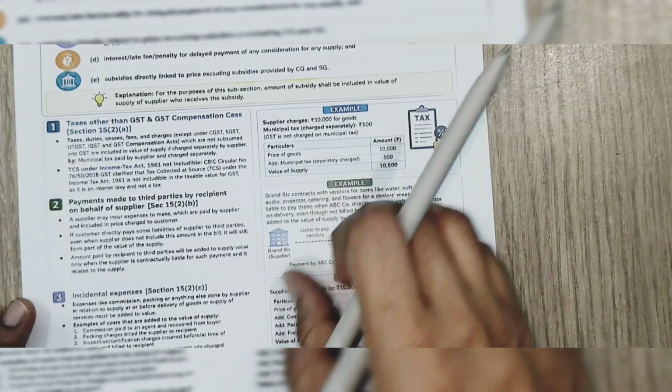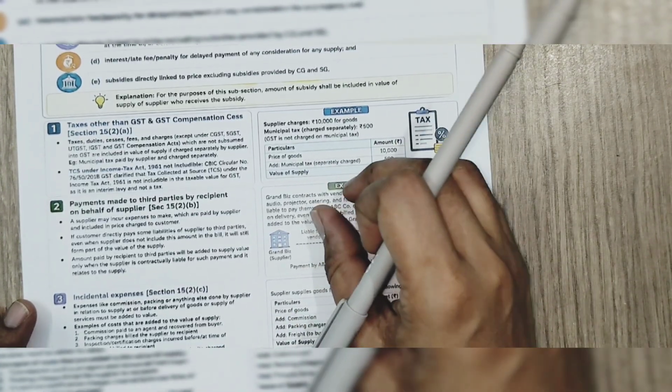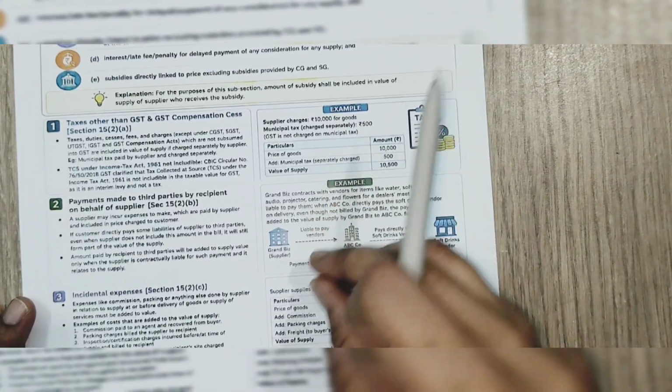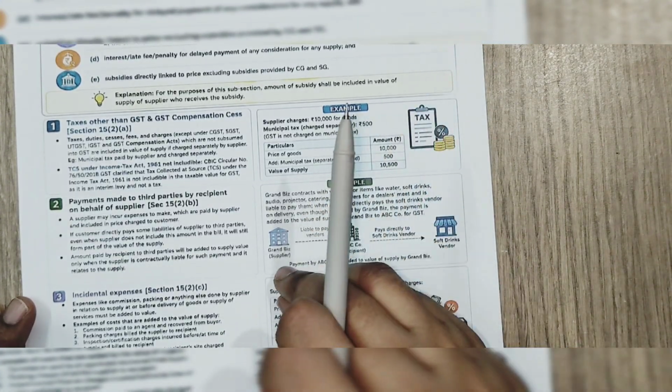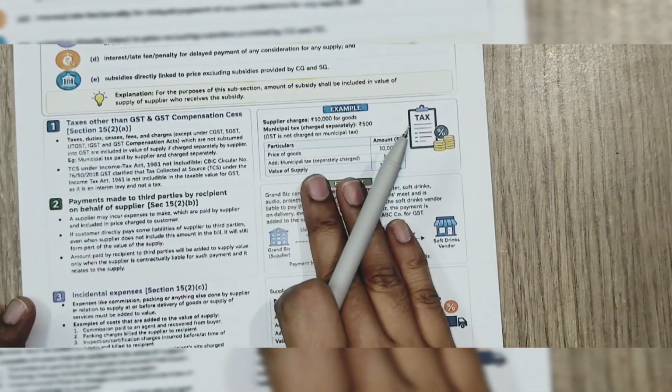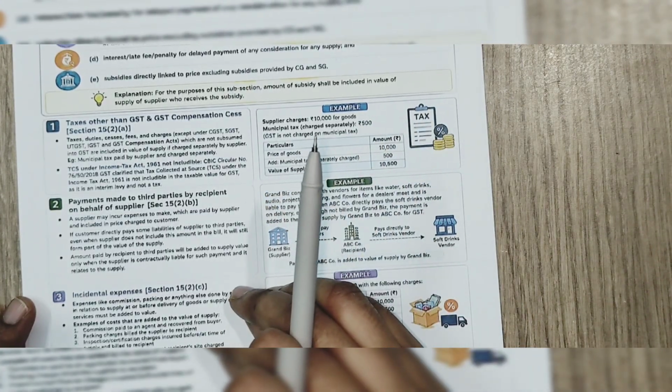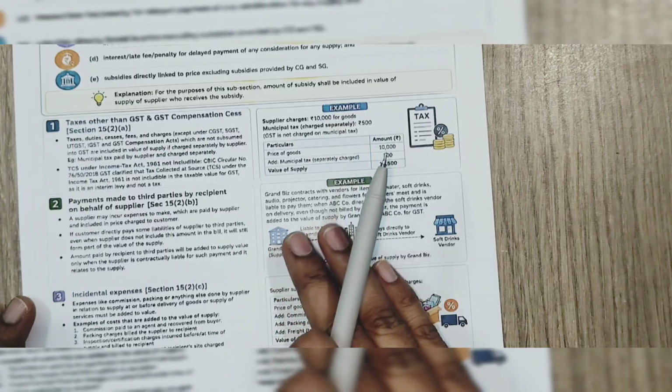Then the recipient said, see, this is my marriage, I don't want any conflicts or problems here, I will pay you. He paid the amount to the third party ice cream vendor.